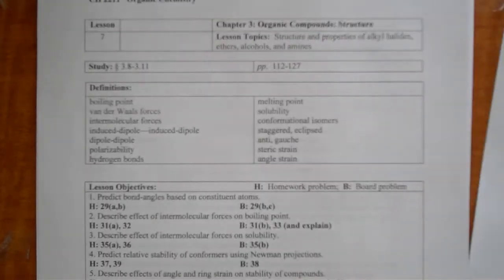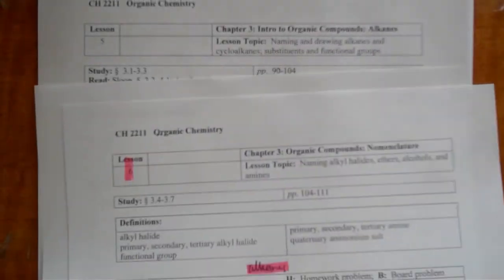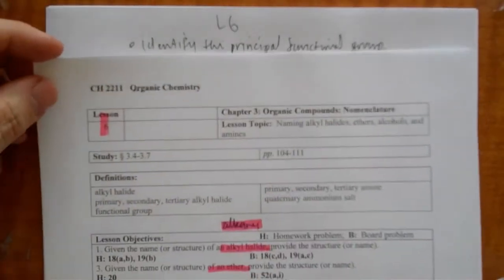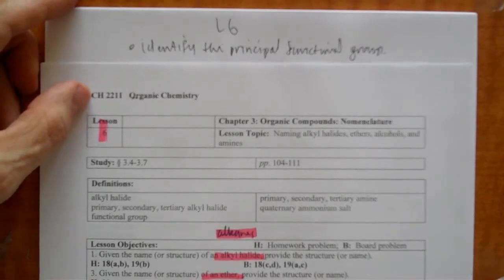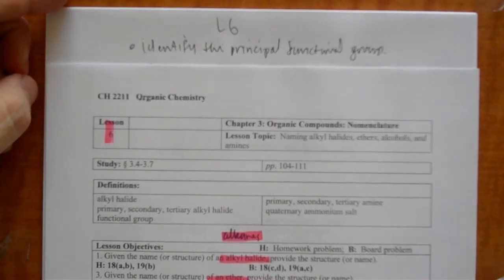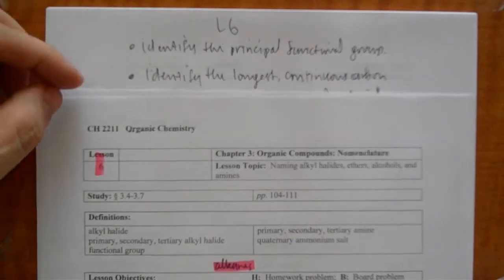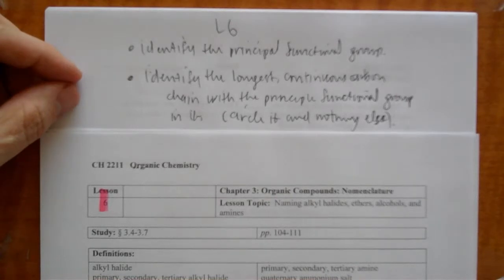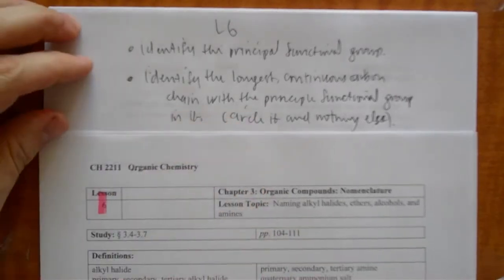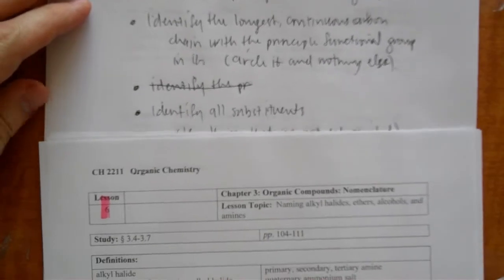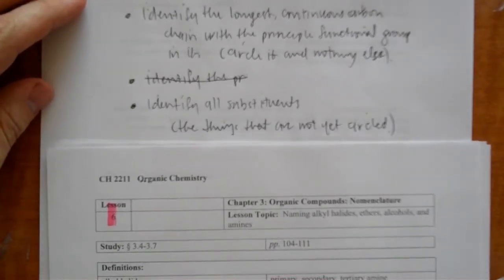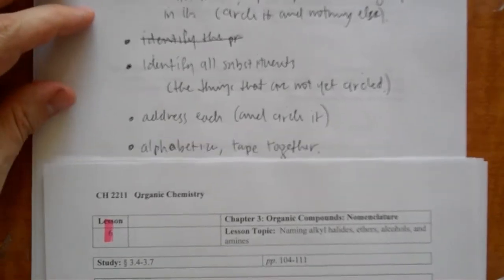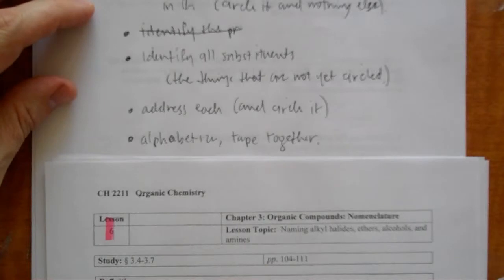All right, so let's talk about alkyl halides first. The first thing we're going to do, just to review the rules, is identify the principal functional group in a compound. And then we're going to identify the longest continuous carbon chain with the principal functional group in it. And I'm recommending that you circle it and nothing else. And then the next thing we're going to do is identify all the substituents. Those are the things that are not yet circled. We're going to address each of them and then circle it so you know it's taken care of. And then we're going to alphabetize everything and tape it all together.